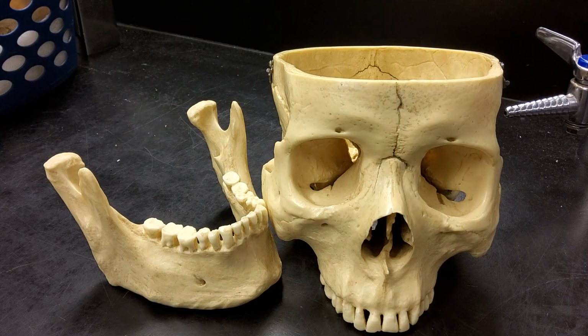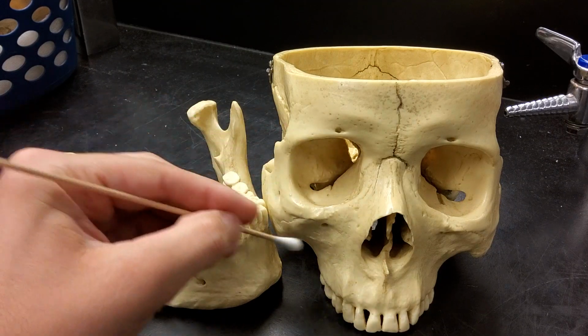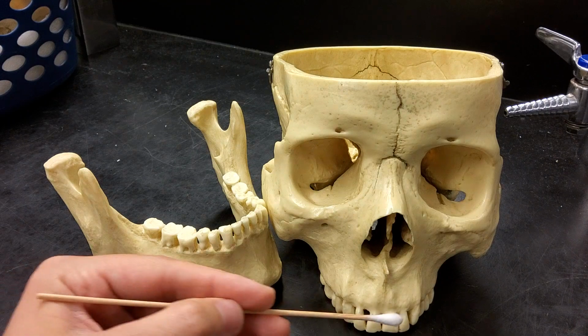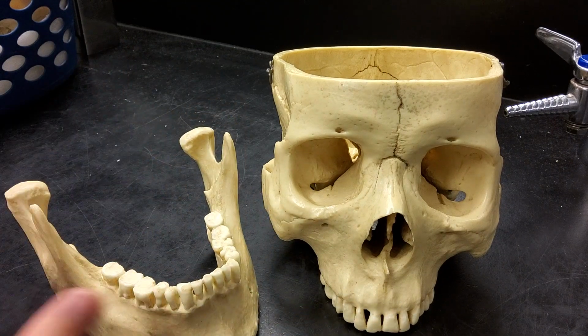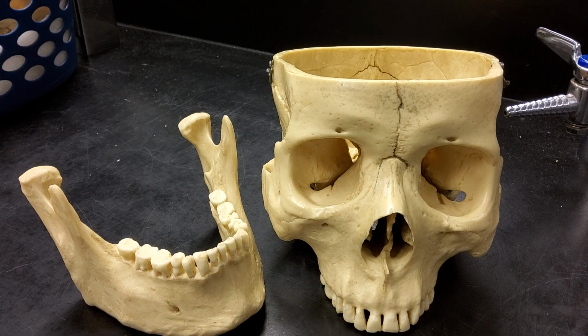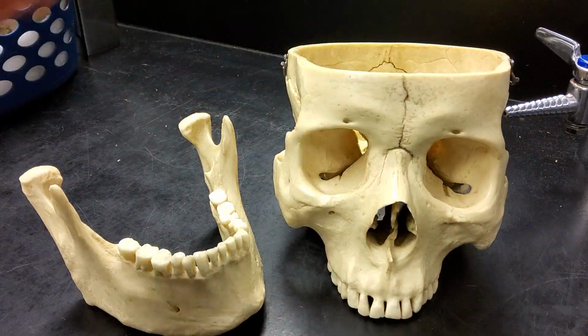So we've talked about the maxilla in relation to the orbit. We're going to talk now about the jaw and the teeth and how the maxilla and the mandible articulate to form our jaw joint, also known as the temporomandibular joint. So let's start with maxilla.